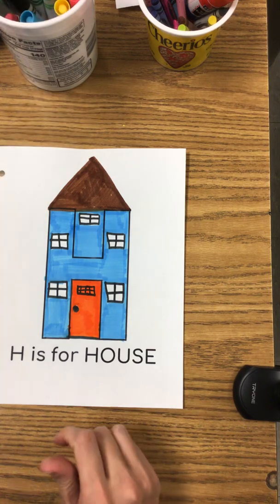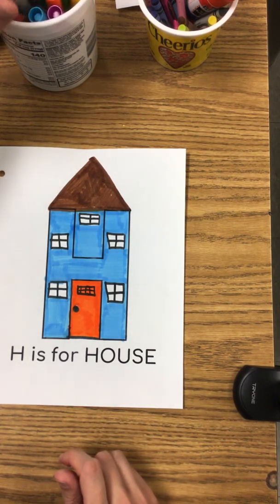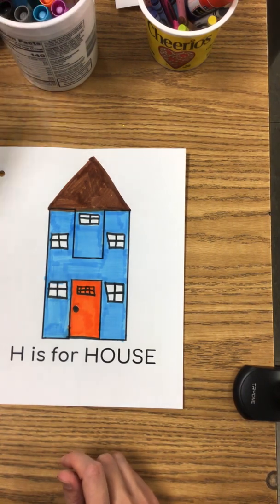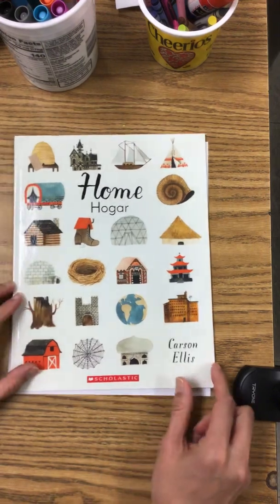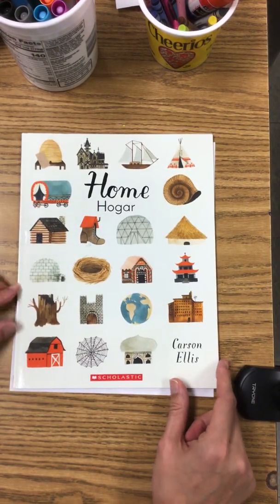So think about homes today. Think about different things like animals and what kind of homes they have, but also think about people in other places and what kind of homes they live in.